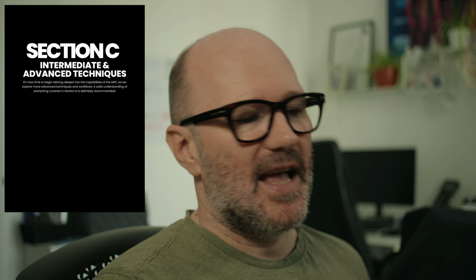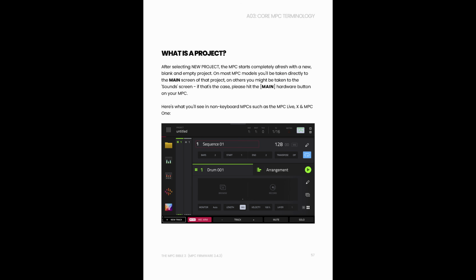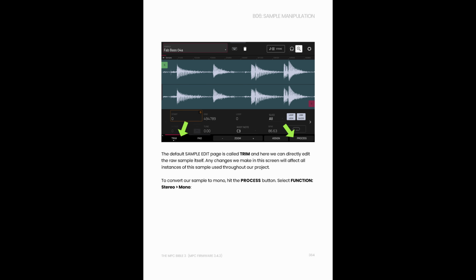Now, another great thing about it is it comes as a PDF file, but if you want to read it on a tablet, a Kindle, your phone, etc., there is actually an EPUB file included. There are over 1,000 pages, and when there are updates to the firmware, MPC Tutor also updates the Bible. Now, it covers everything from sampling to chopping to arranging to more advanced techniques.